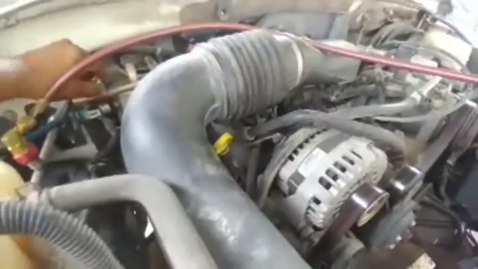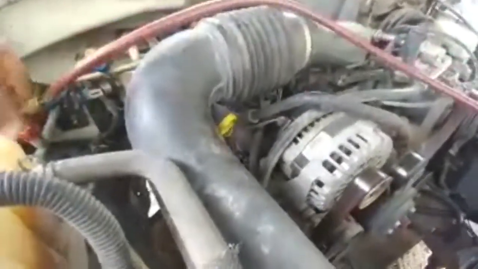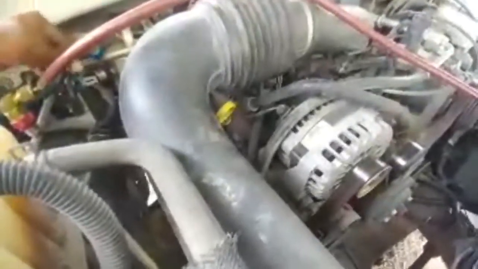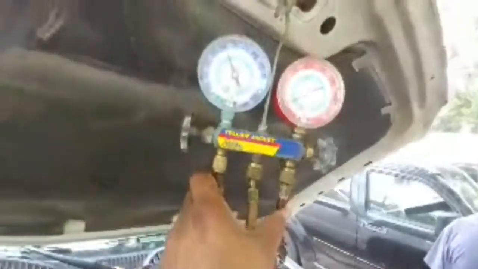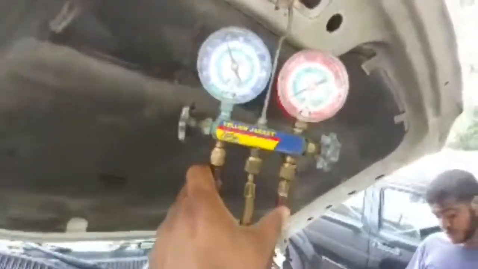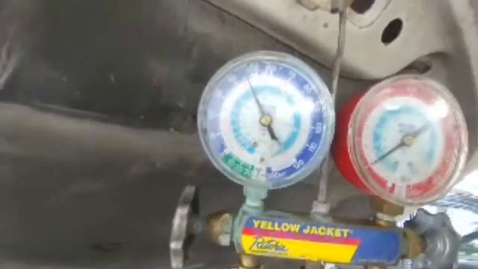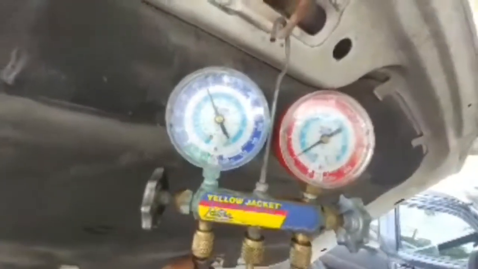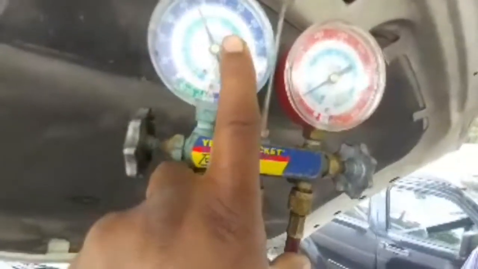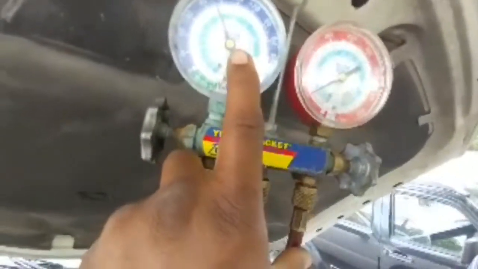Sounds like I got a little leak back here. I don't know what that is. But anyway, the pressure is climbing. Like if I showed you on my other vehicle, with the vehicle off, the pressure would be like 70, 75.